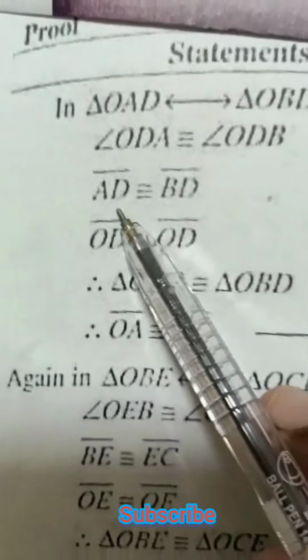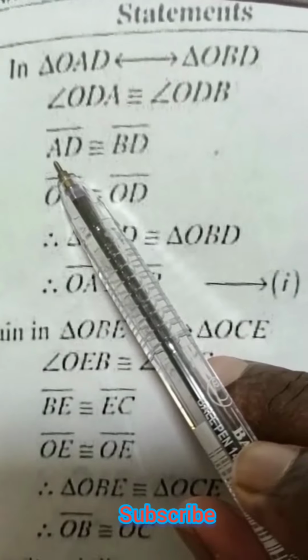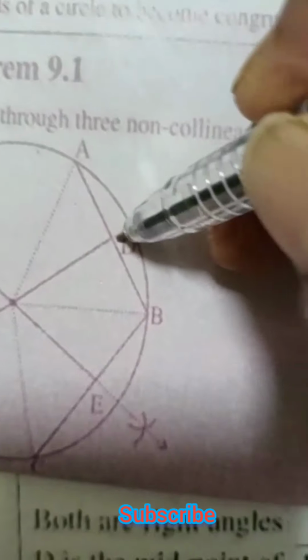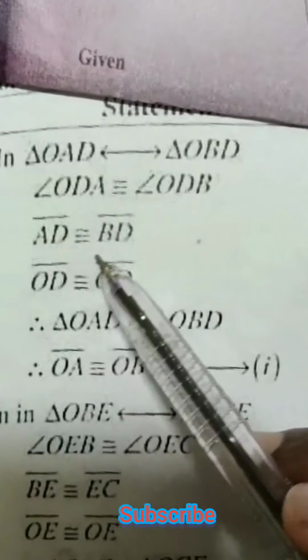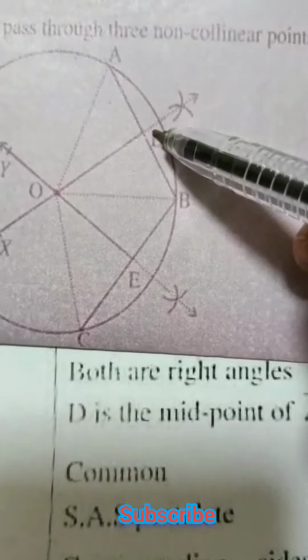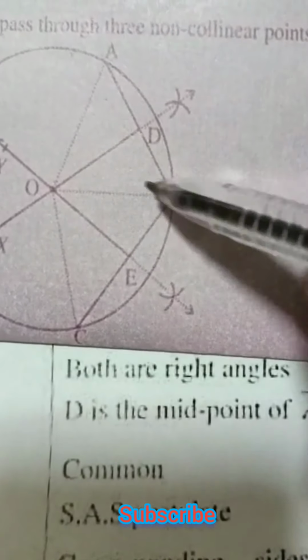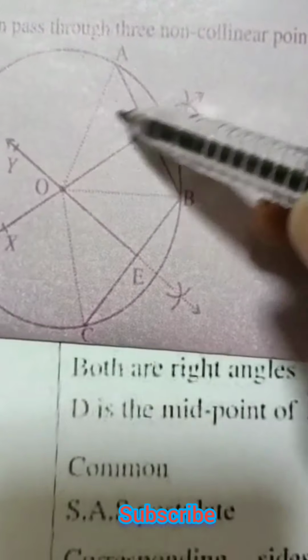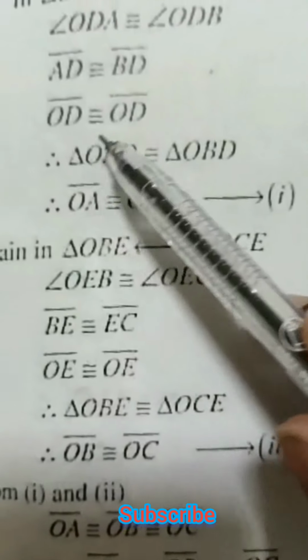Here D is the midpoint of the line AB. Because D is the midpoint, AD and DB are equal, so AD is congruent to BD. Next, OD is the same as OD. In both triangles, OD is common, so OD is congruent to OD.